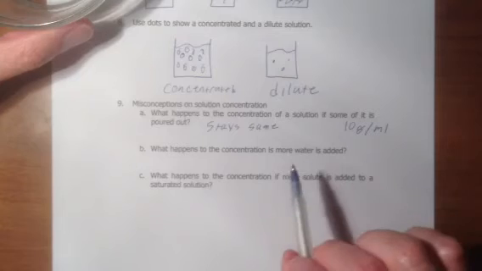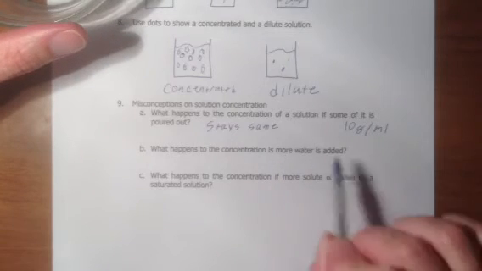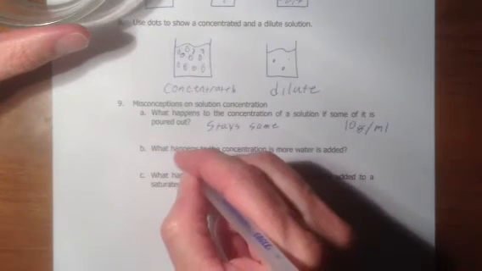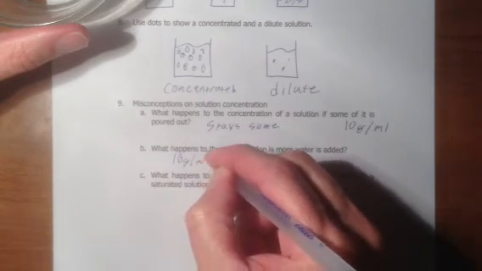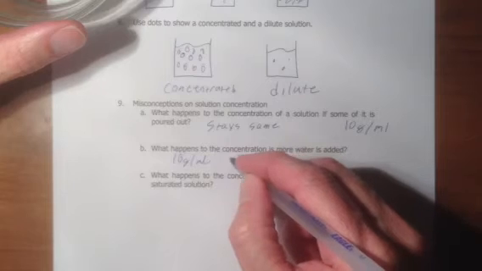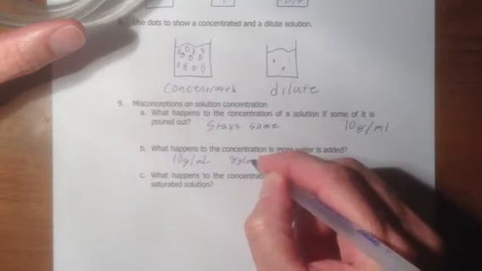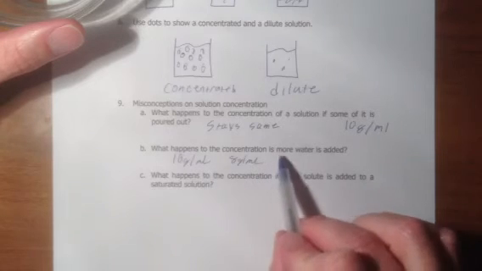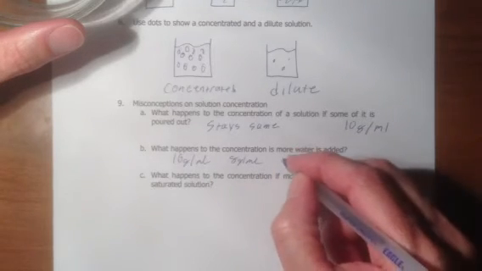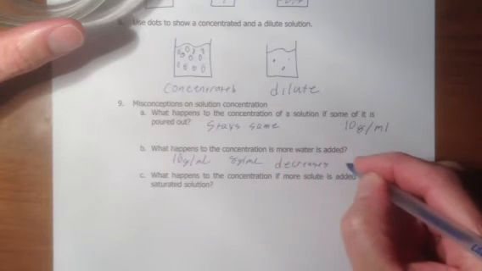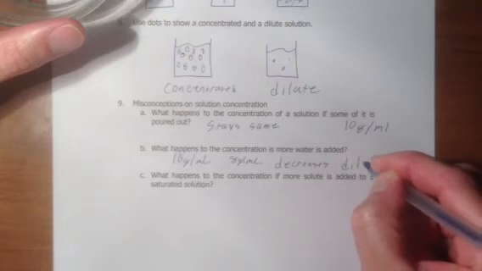But what happens to the concentration if you add more liquid? Well, adding more liquid is kind of like your Kool-Aid. If your Kool-Aid tastes great, you put in 10 grams per milliliter, and then you add more water to it, it's going to taste yucky. It's not going to taste as good, so maybe the concentration now is like 8 grams per milliliter. It's not as concentrated. You diluted it. So what happens to the concentration as more water is added? It decreases, or you can say it is diluted.